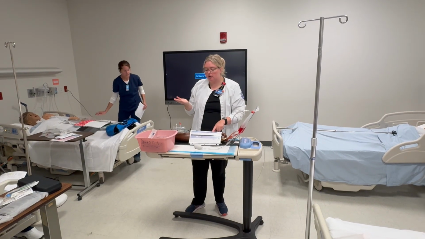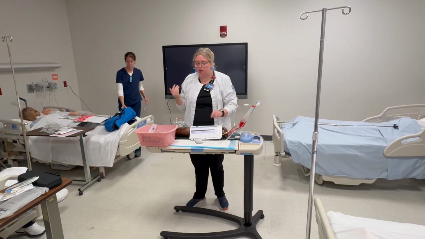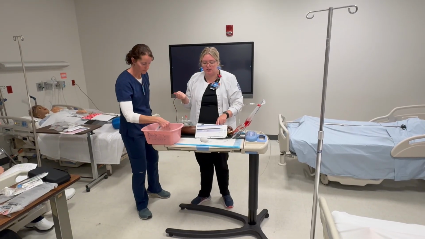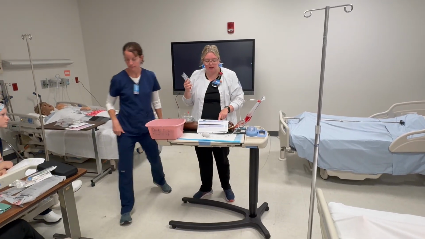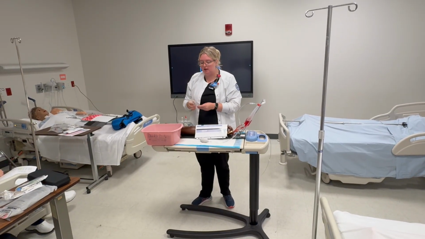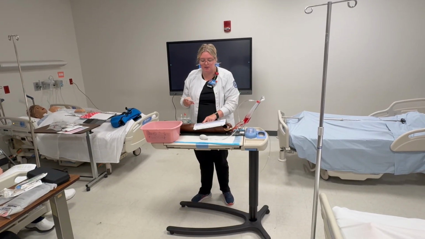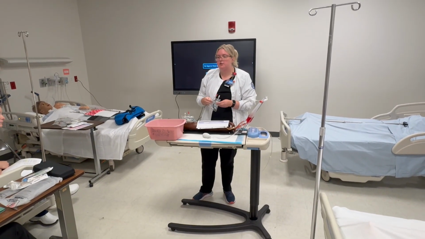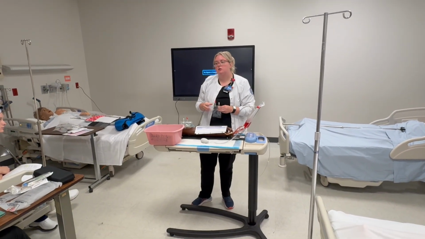This is 60 milligrams in a 50 ml bag. That's what my order says. My right route, which is IV piggyback. This is an IV piggyback. And my right time, which is now, and right reason, my patient has sepsis, and gentamicin is used to treat sepsis infections.